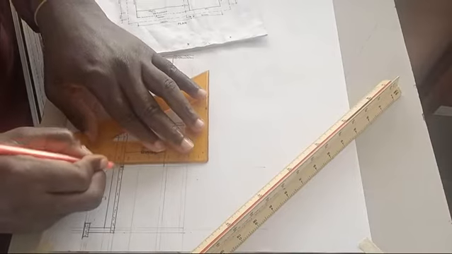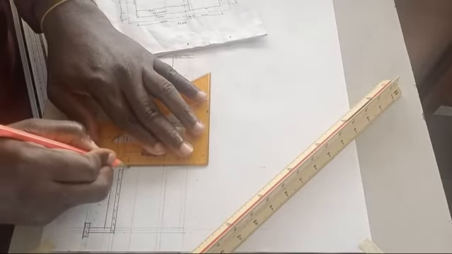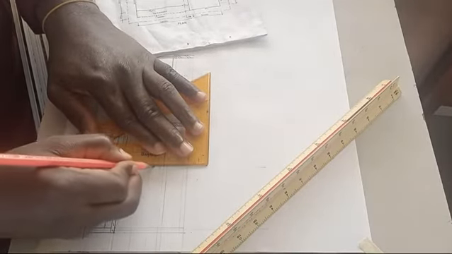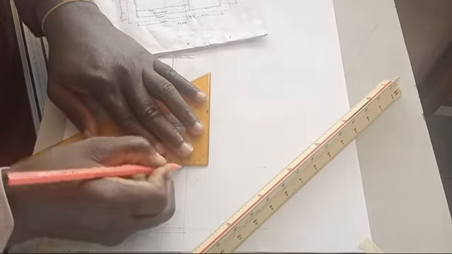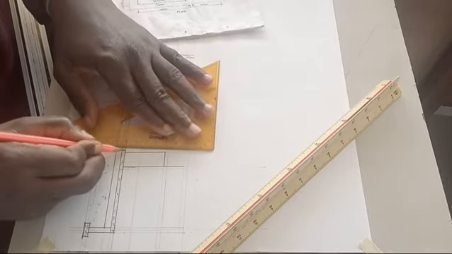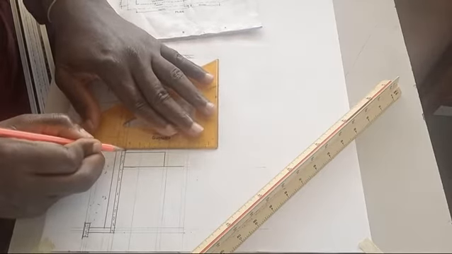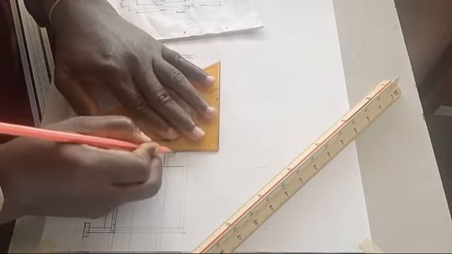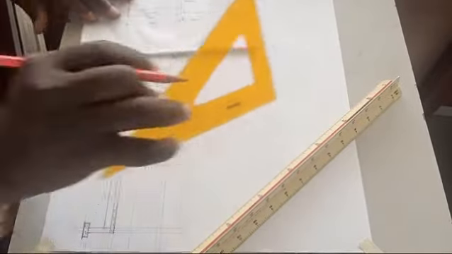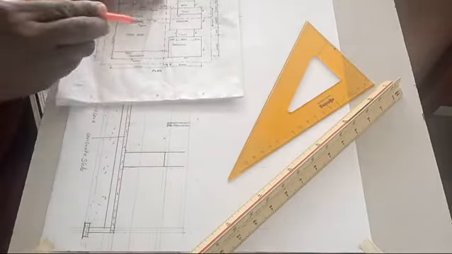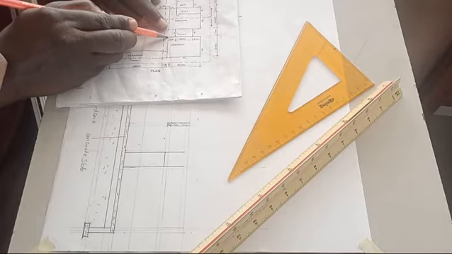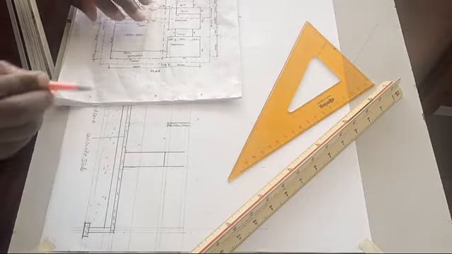And don't forget this one will be a thick line all the way to the ceiling. That's how far we can see it. The same thing here. This one will also go like that. These two lines represent this edge and this edge of the wall. So this is our door there.